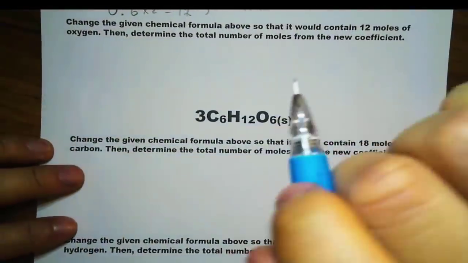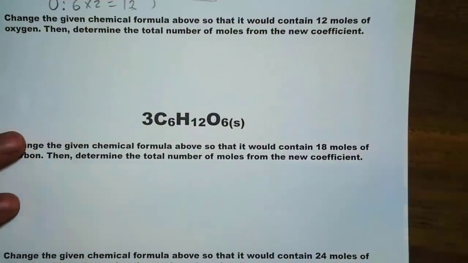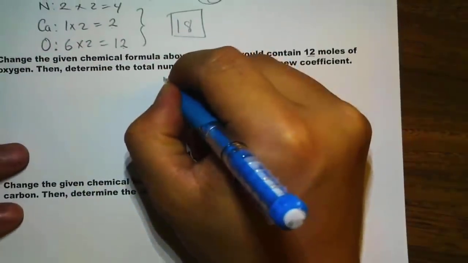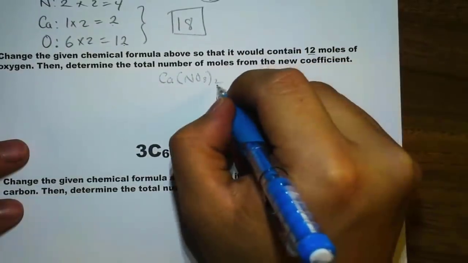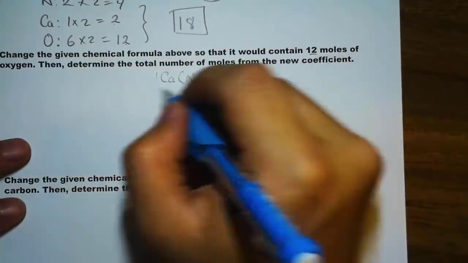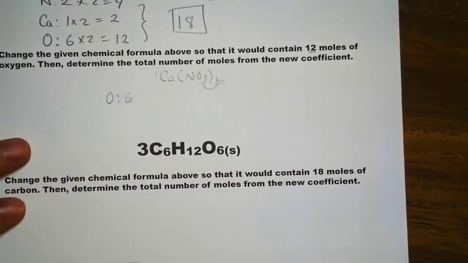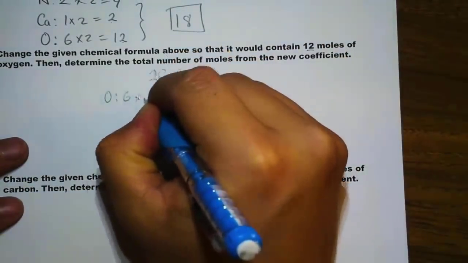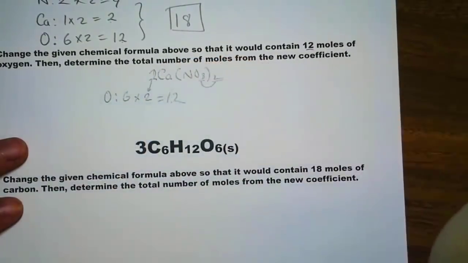Now let's try another problem. Change the chemical formula above so that it will contain 12 moles of oxygen. Now, of course, I'm looking for the oxygen, so let me rewrite this again. Ca(NO3)2. Each of this substance has 2 of O3, so that equals 6, isn't it? So we have 2 O3, so each one is 6. But I want 12, so how many more of this substance do I need? Of course, it's 2. So multiply by 2 right there. That's how I get that number. That gives us 12 moles of oxygen.